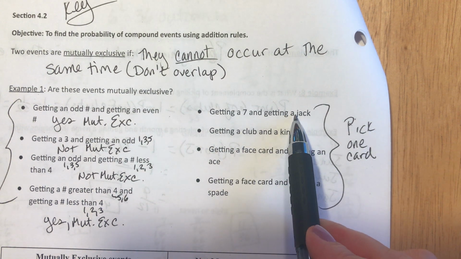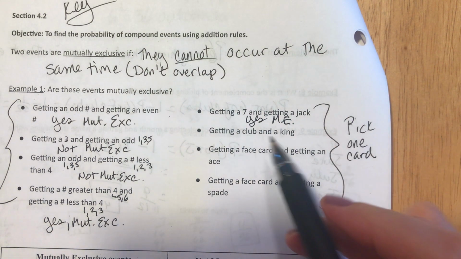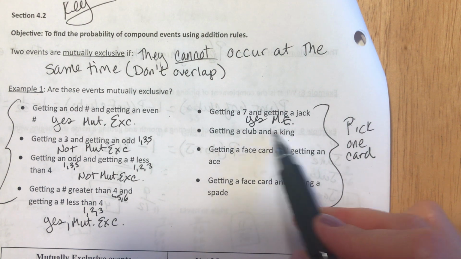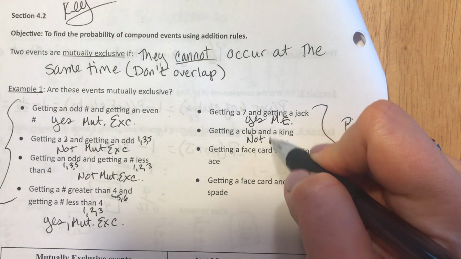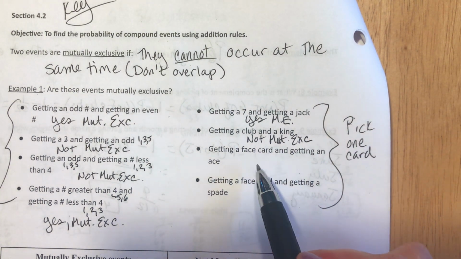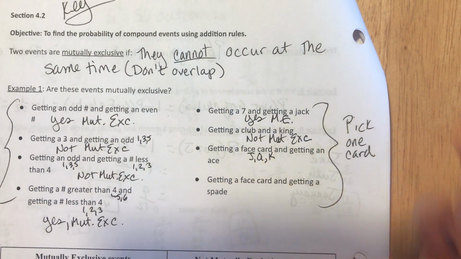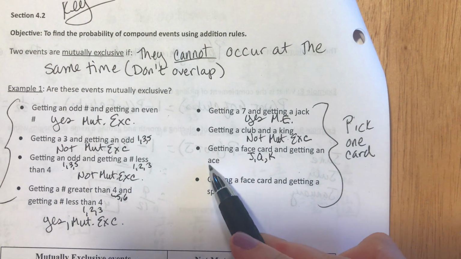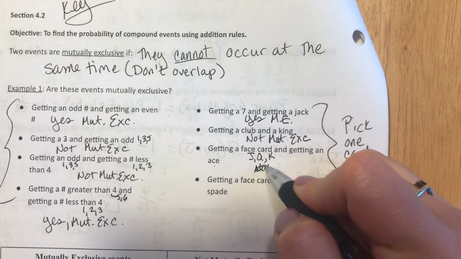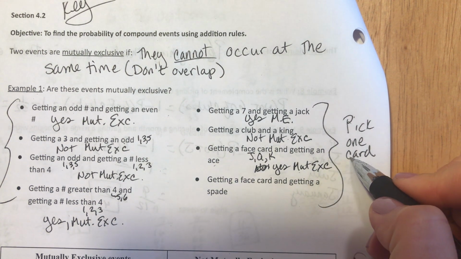Getting a 7 and getting a jack, they don't overlap, which means yes, they're mutually exclusive. How about getting a club and getting a king? Well, there's the king of clubs. That would be counted in both categories, so they're not mutually exclusive because they do overlap. Getting a face card and getting an ace. Be careful, face cards are just jacks, queens, and kings, the ones with human faces on them. An ace does not have a human on it. So these don't overlap, which means they are mutually exclusive.